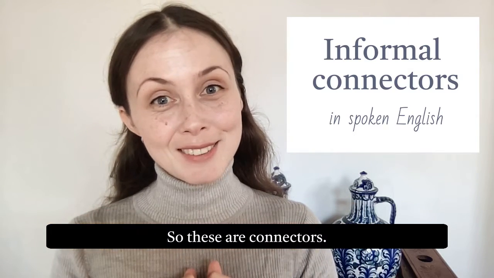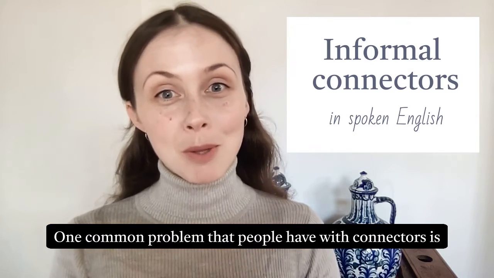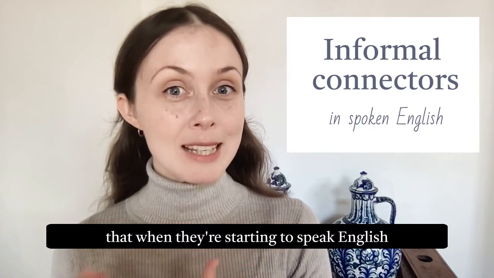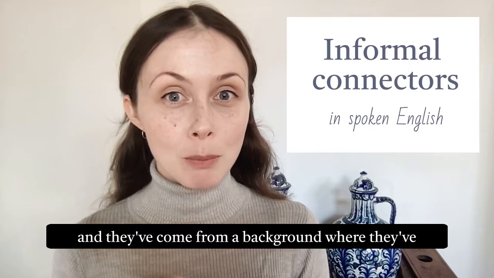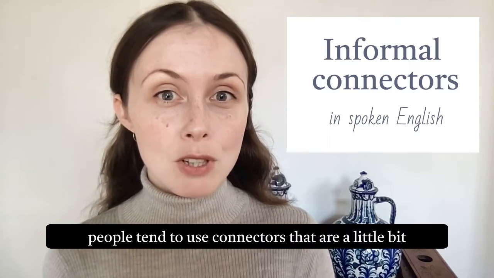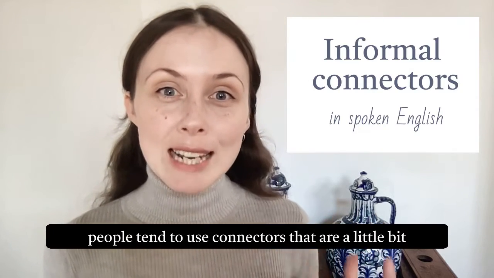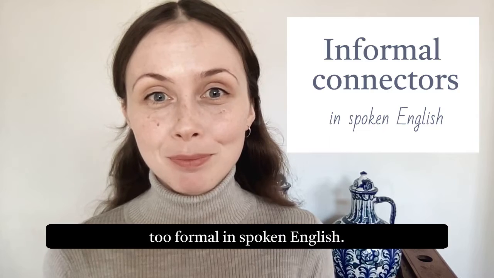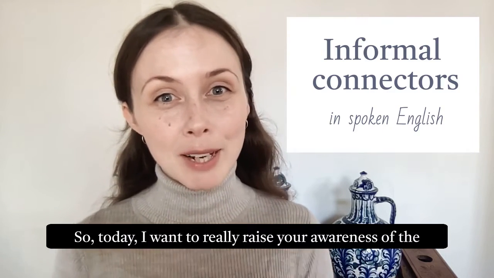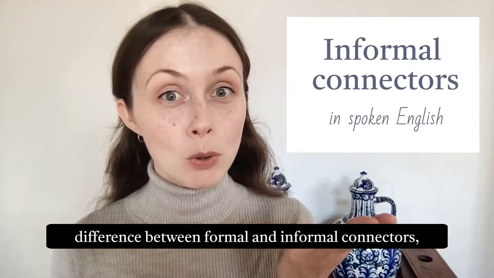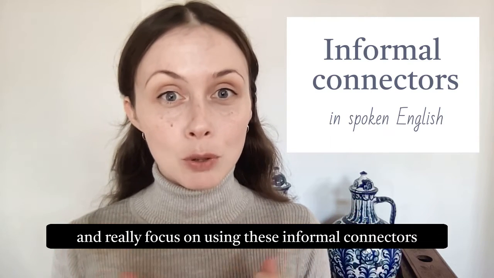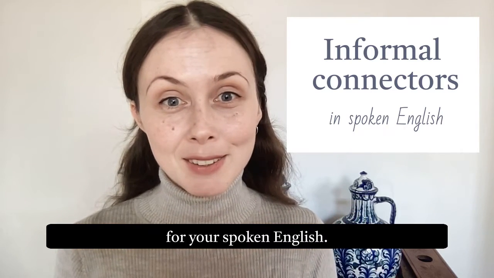So these are connectors. One common problem that people have with connectors is that when they're starting to speak English and they've come from a background where they've seen maybe more written English, people tend to use connectors that are a little bit too formal in spoken English. So today, I want to really raise your awareness of the difference between formal and informal connectors and really focus on using these informal connectors for your spoken English.